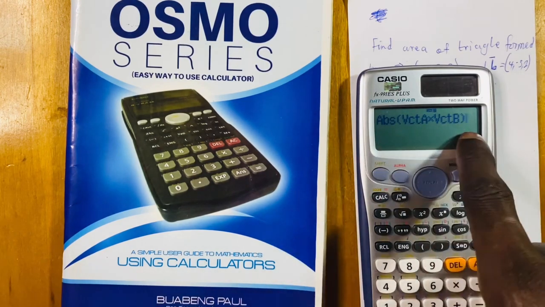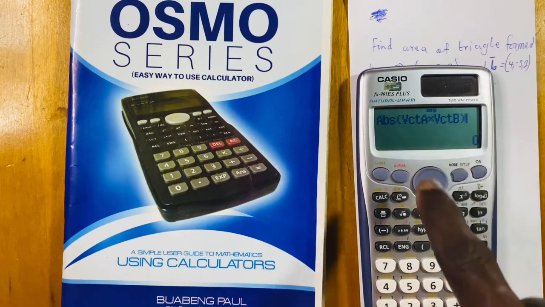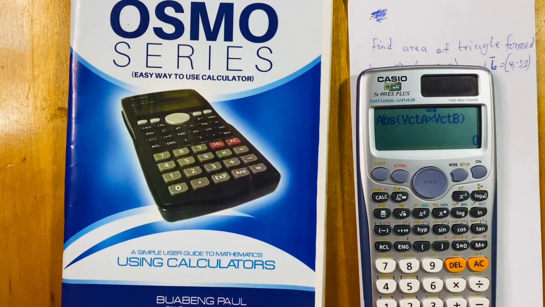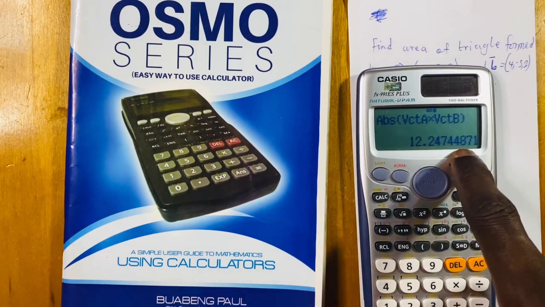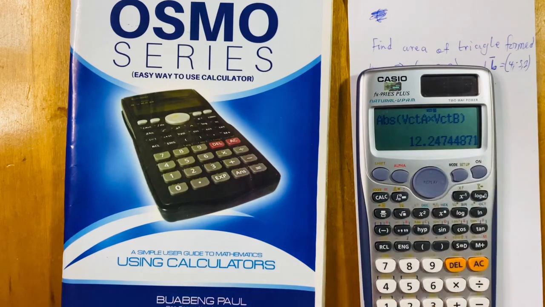Now when you're done like this, this is the magnitude of vector A cross vector B. When you go to equal sign, it gives you this. This is the cross magnitude of the two vectors. Now since we are told to find the area of the triangle, it must be divided by 2. So we need to divide this by 2 and we'll get the answer done. So this divided by 2 now is 2 divided by 2.